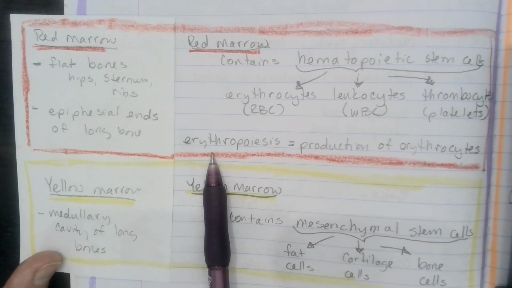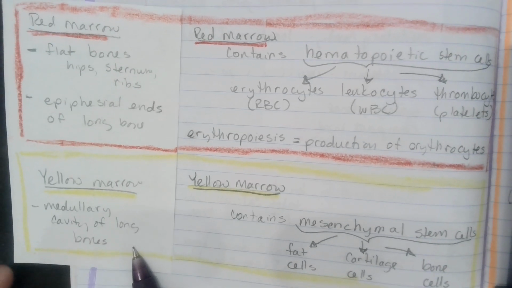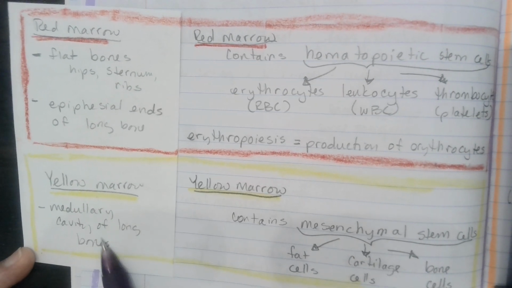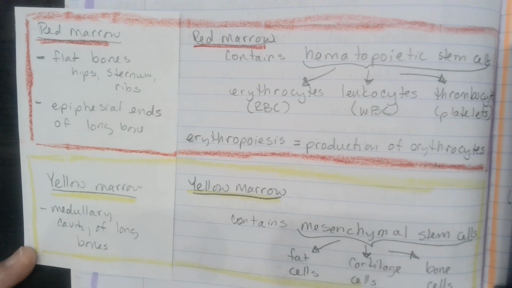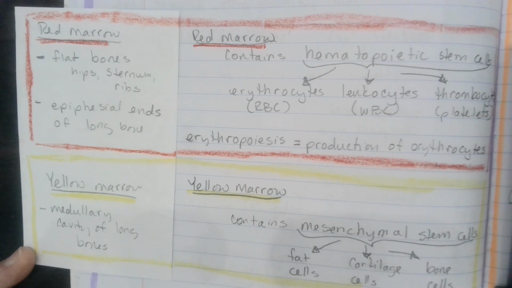Erythropoiesis is the production of erythrocytes. So that's just the process. All right, yellow marrow. Yellow marrow is found in the medullary cavity of long bones.